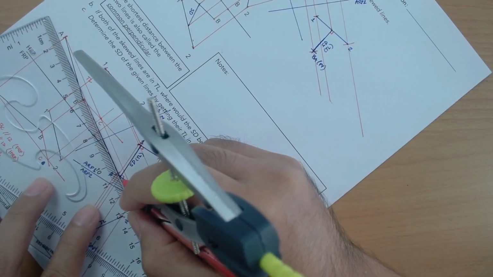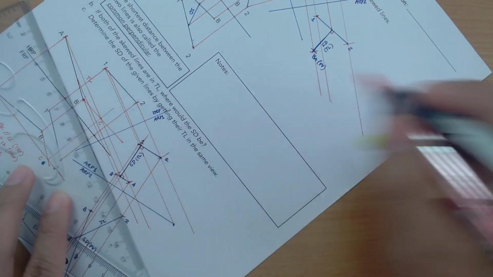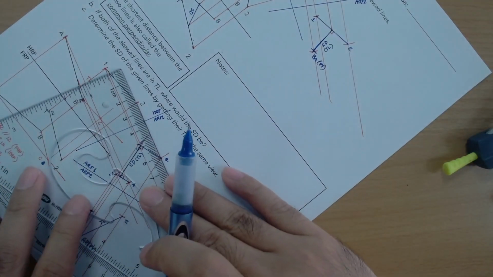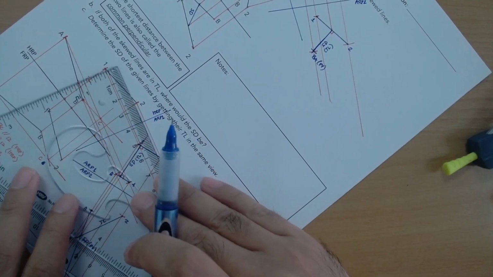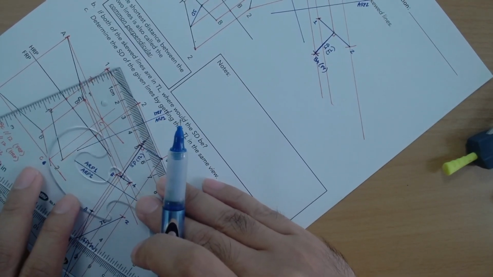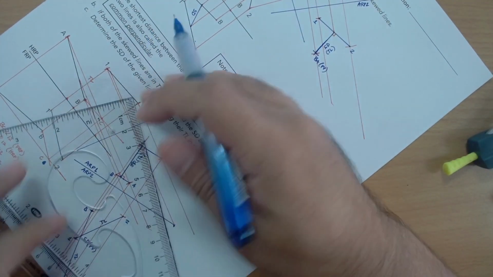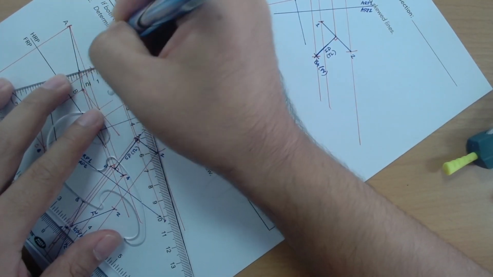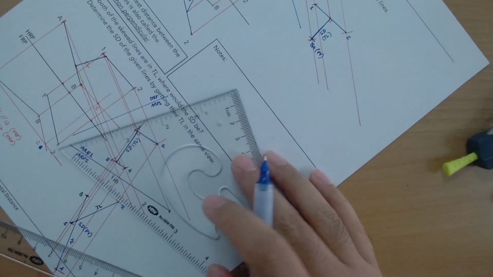And this one, project the endpoint that's intersecting AB. And now, I should have something that looks like this. Okay, my drawing is not that accurate, no?